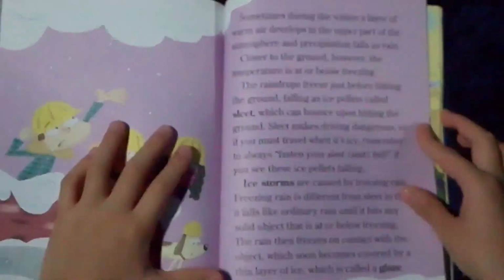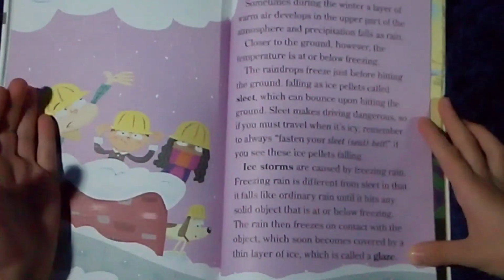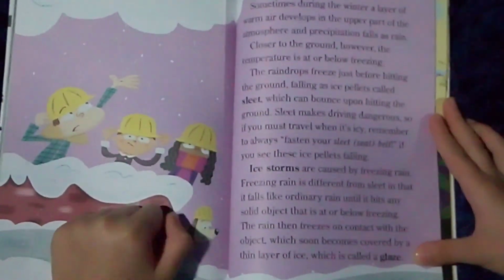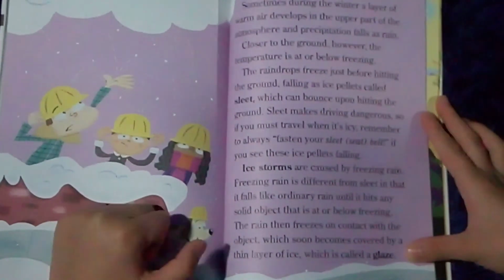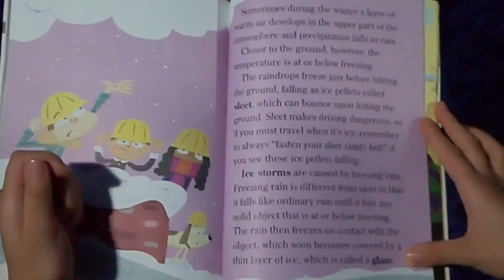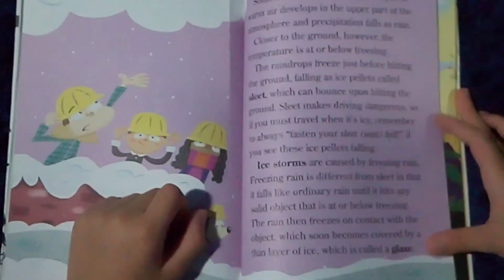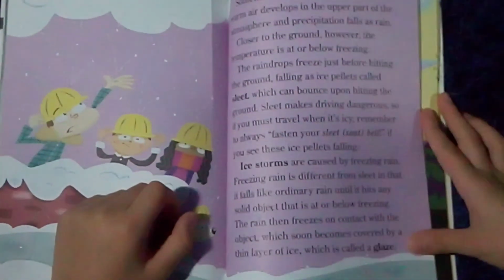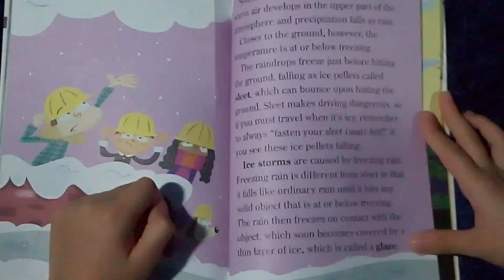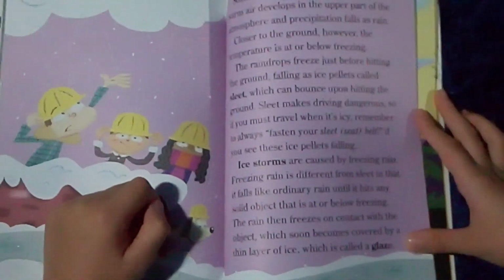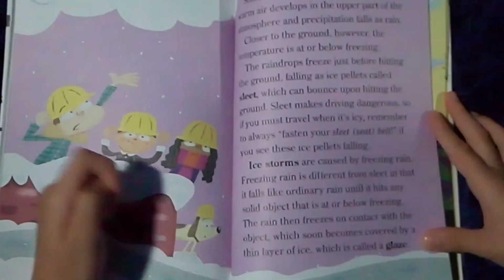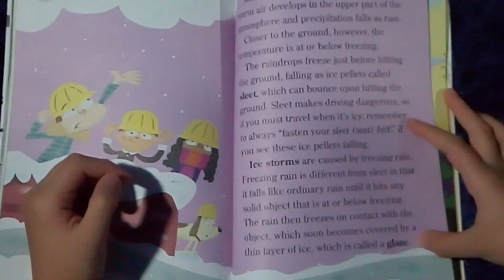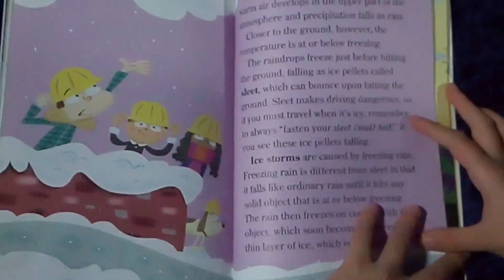Ice storms are caused by freezing rain. Freezing rain is different from sleet in that it falls like ordinary rain until it hits any solid object that is at or below freezing. The rain then freezes on contact with the object, which soon becomes covered by a thin layer of ice, which is called a glaze.